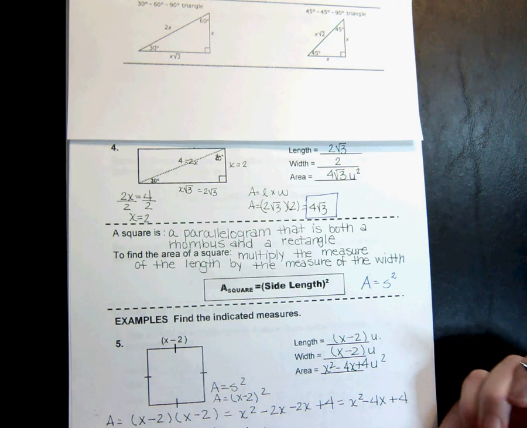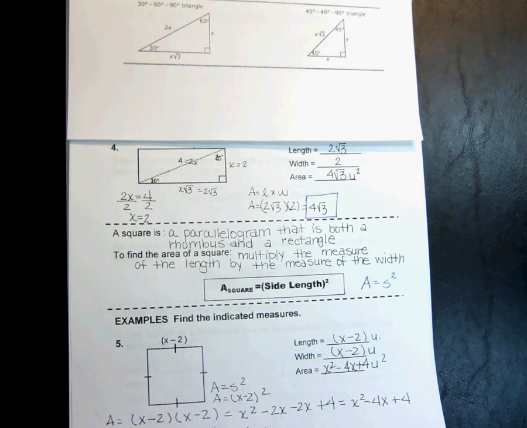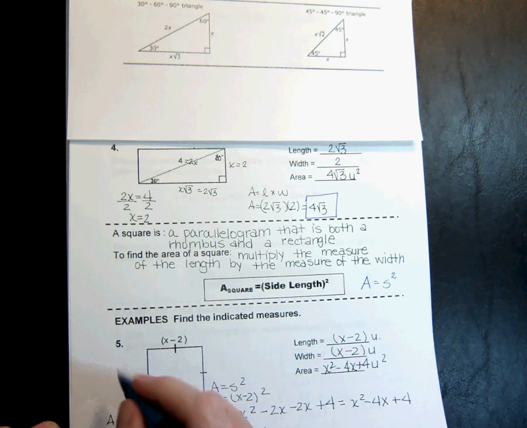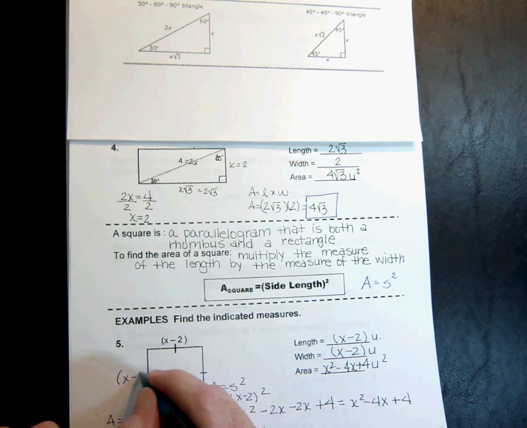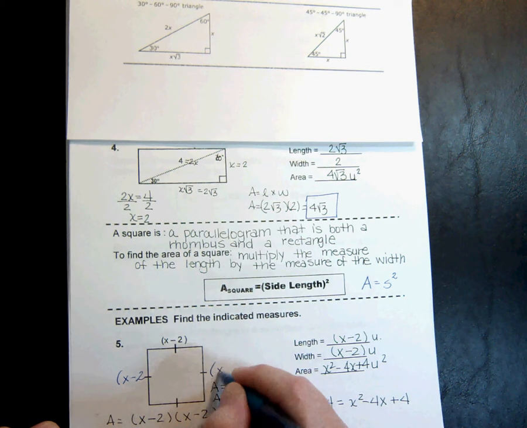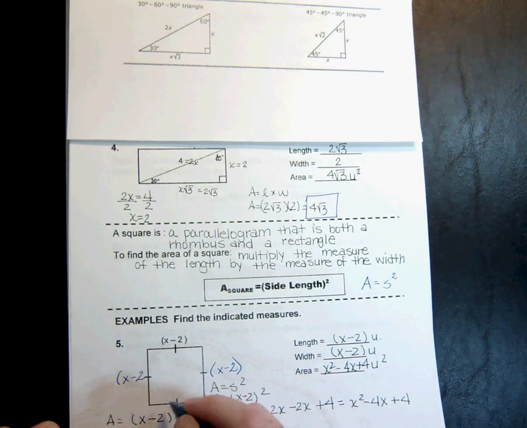Alright, so here is an example that shows a square. It doesn't mention that it's a square, but it does show by tick marks that they're all equal. By knowing that, you know that this side is the same as this, same as this, same as this. So if you want to actually put them on every single side, it'll help you with not only area, but also perimeter.